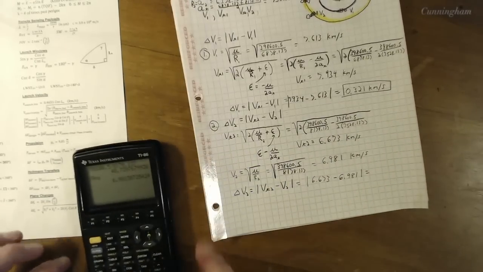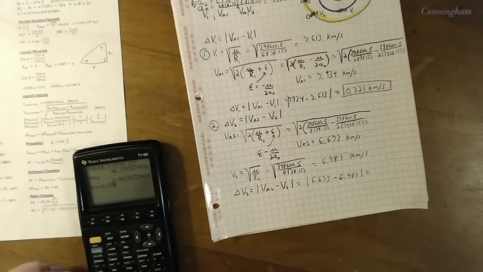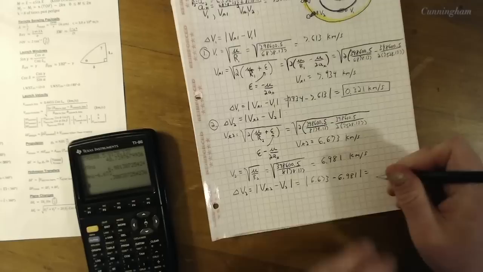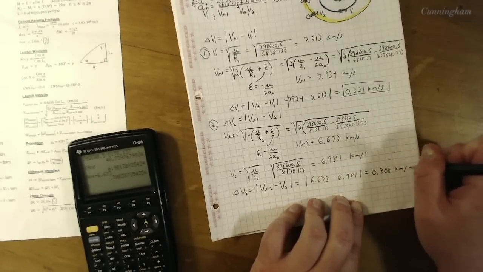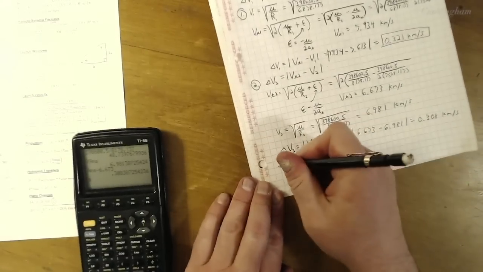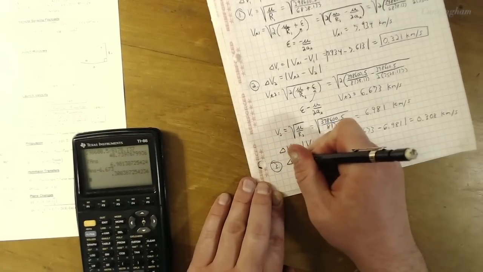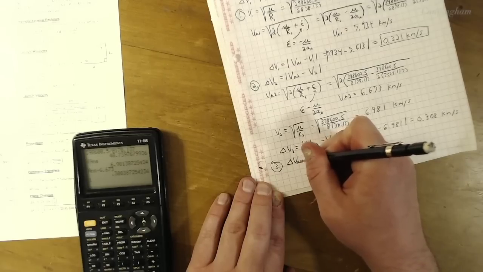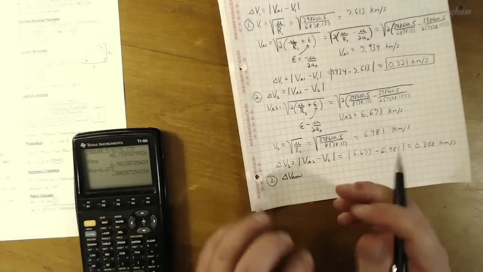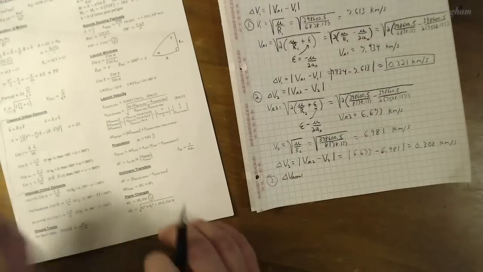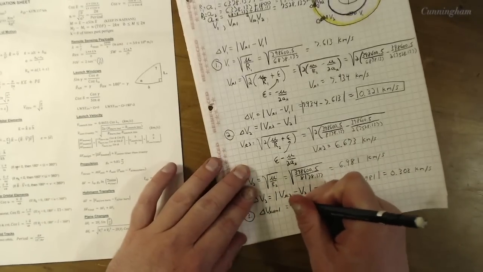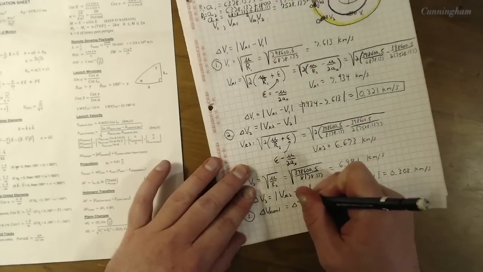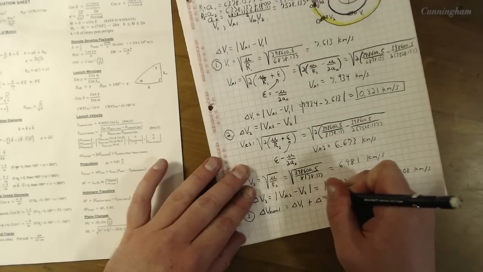Let's see here. I get that to be about 0.308 kilometers per second. We're almost at our final step here. The total delta V, which is to say the entire fuel load that you're going to need to go from orbit number 1 to orbit number 2, is the size of delta V1 plus delta V2.